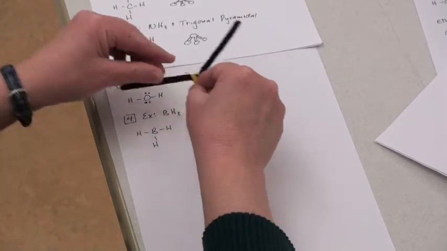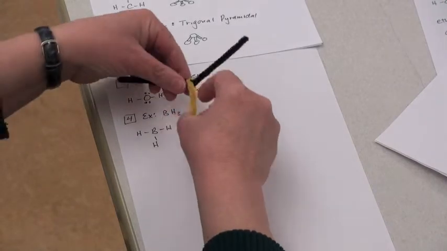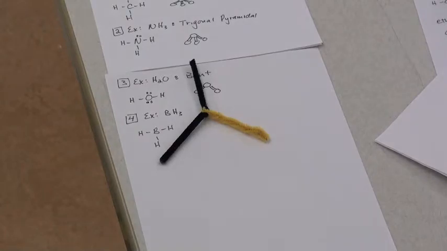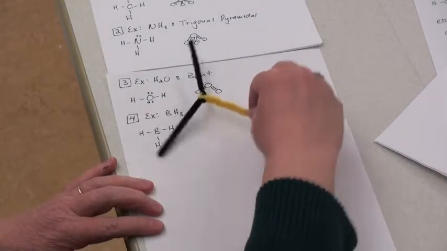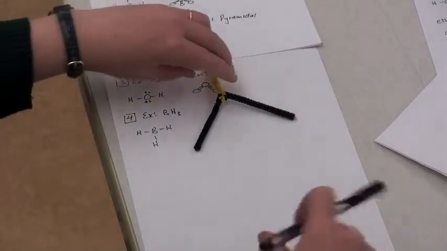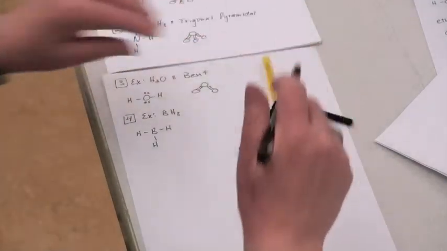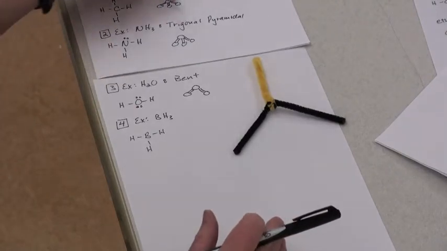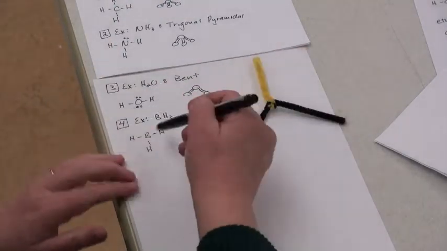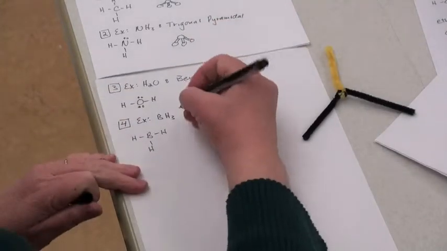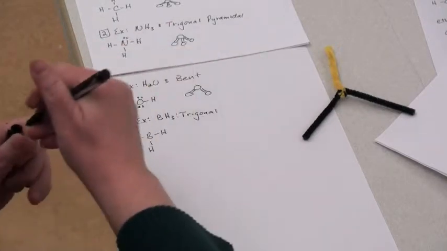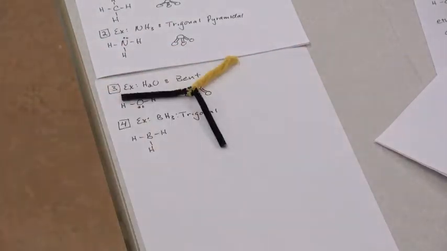And to make these all equidistant from each other, because they're repelling each other equally, you end up with, some people call it the Mercedes-Benz sign, not a peace sign. So get it all equidistant. Looks like that. The name of this shape, it's another trigonal. Just like we had trigonal pyramidal up there, this one, since there's 3 hydrogens around, is another trigonal. But it doesn't have any height to it.